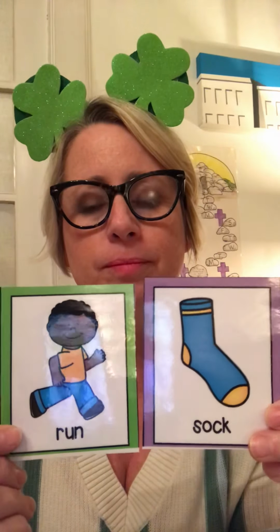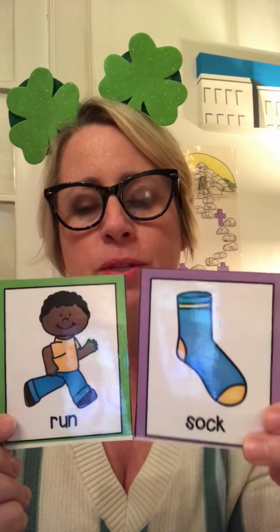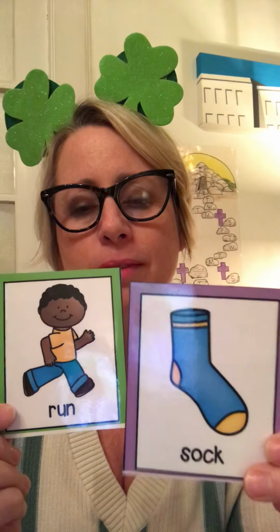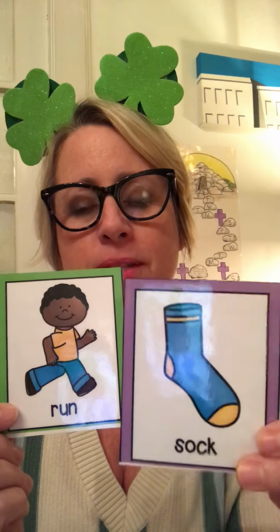Okay. What about sing? Is that showing action? Are you doing something? Yes, you're singing, so that is a verb. What about these two? Sock and run. Is this a person, place, thing? Or does this show action? No. This is a noun, and run would be the verb showing action. Okay?